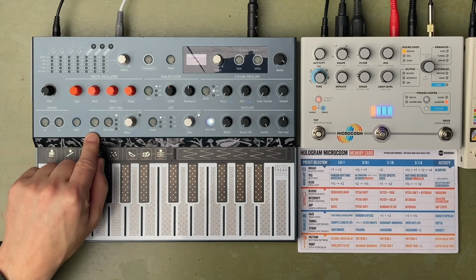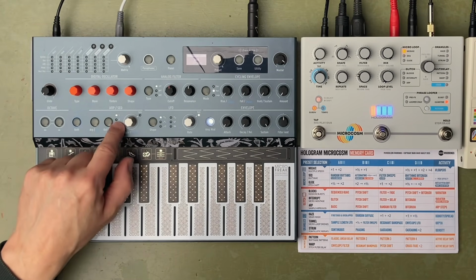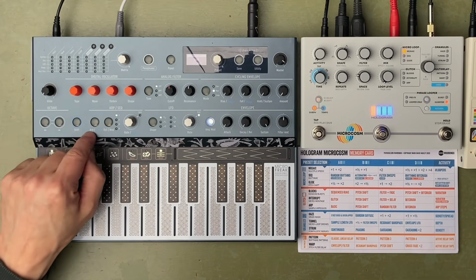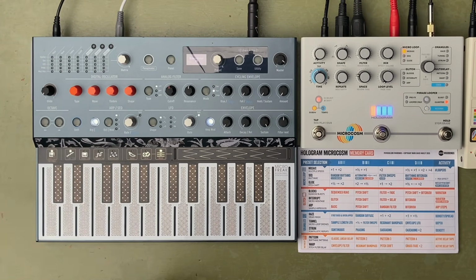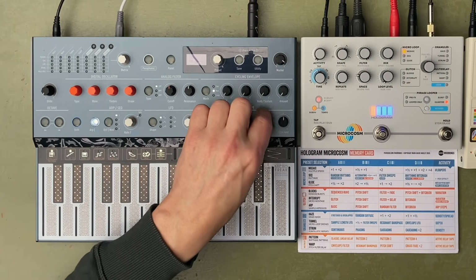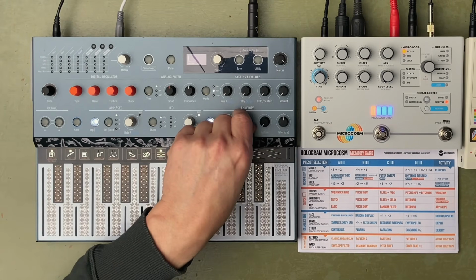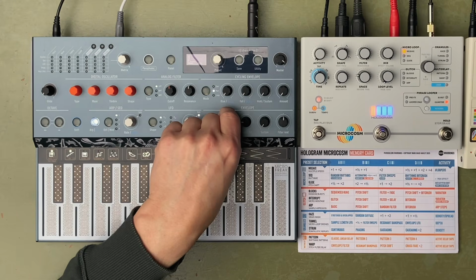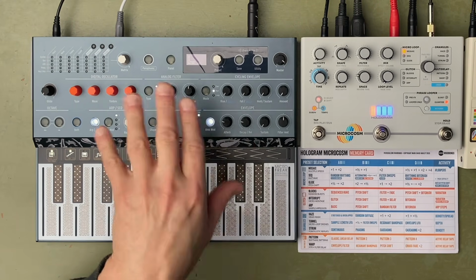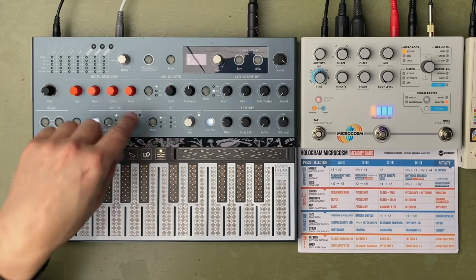The arpeggiator here allows you up to 4 octaves of an arpeggio. If we just trigger that, that's triggering the note now. We can turn down this sustain and use the envelope here on the sound. This is quite fast, so we'll slow it down.